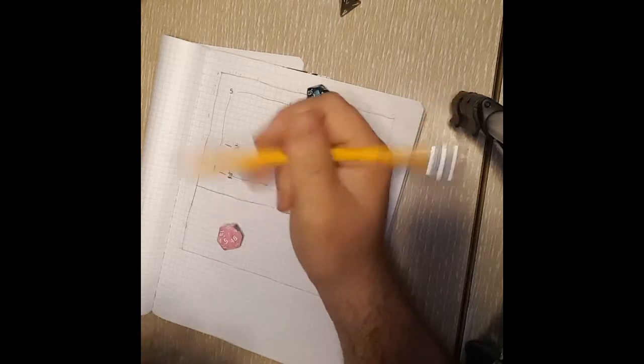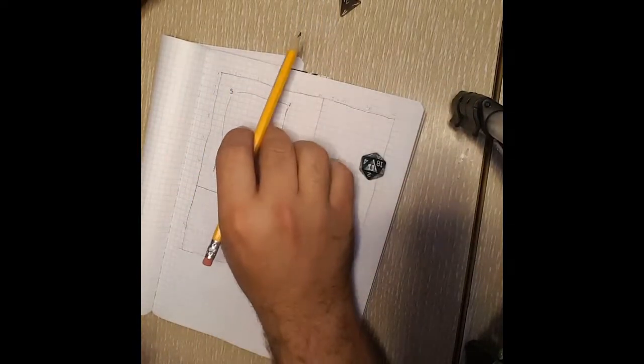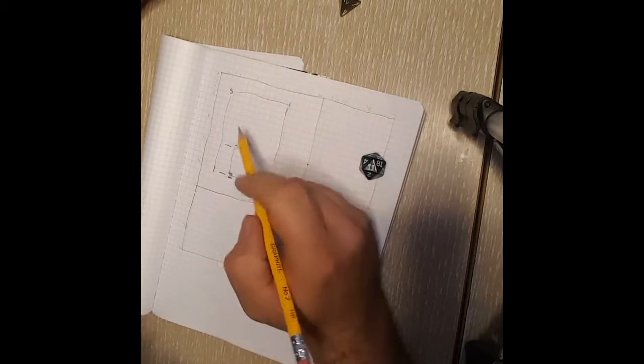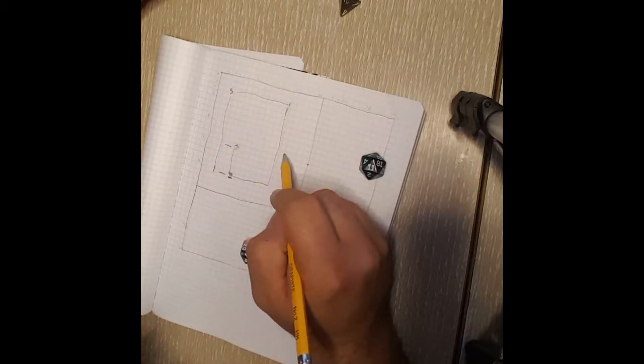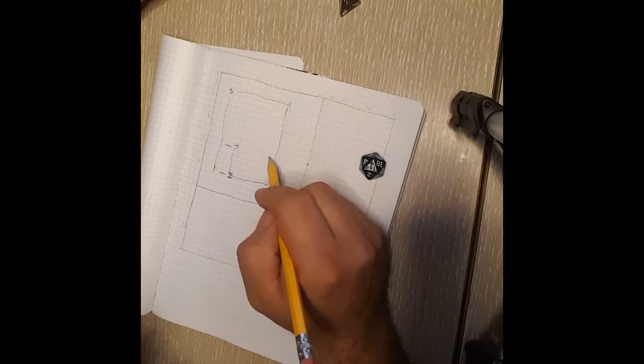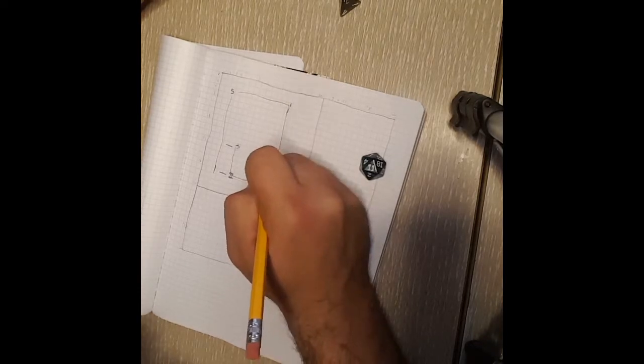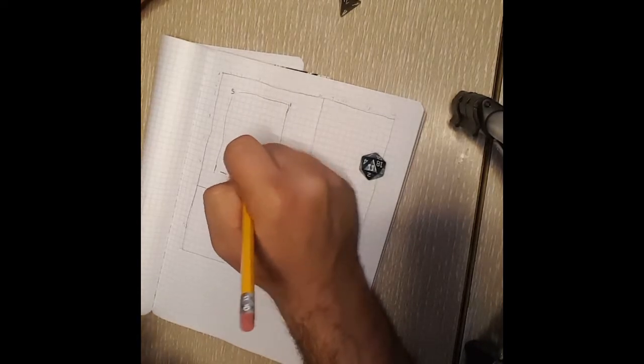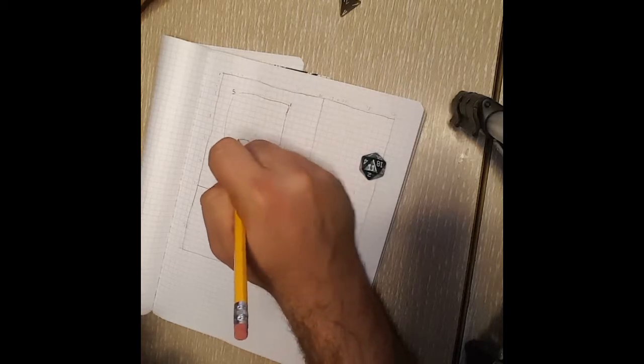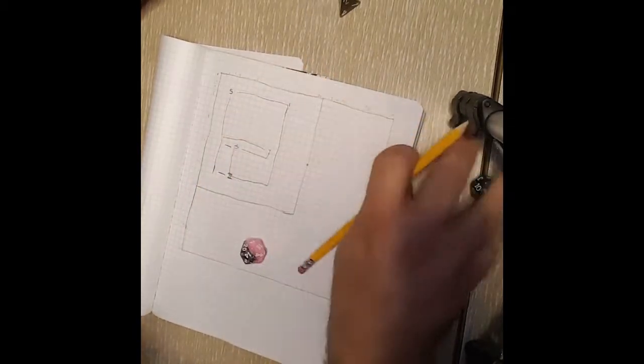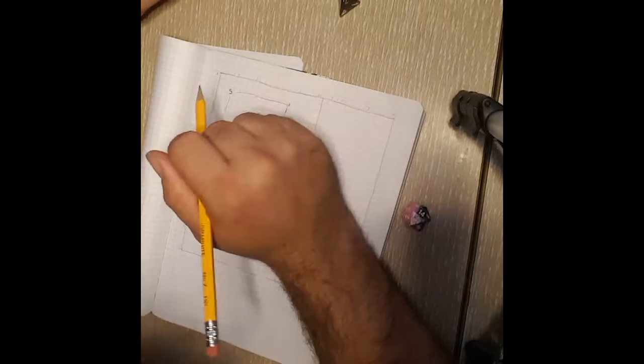It may become more interesting if I were to add, say, another point. 14, 11. So 14 across, which is here, and 11 down, here. Let's add another point. Okay, so that could be our level.